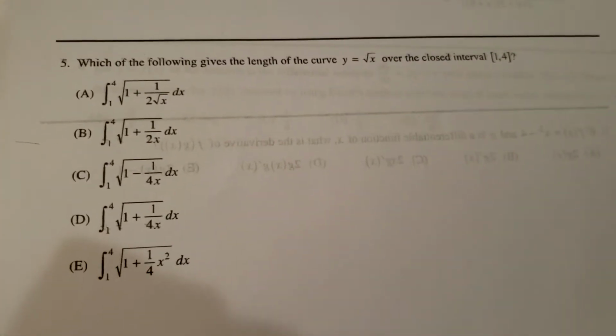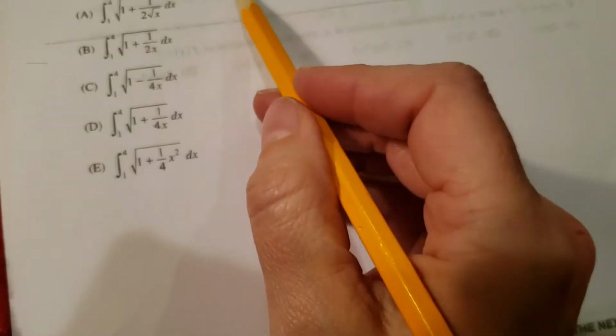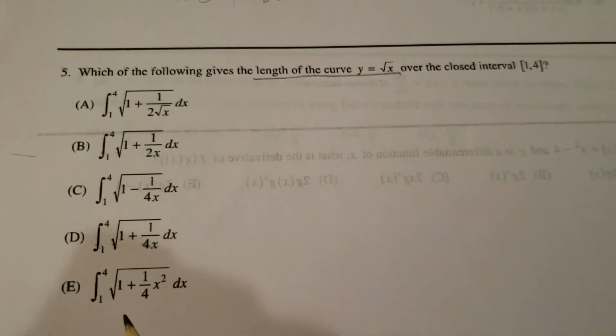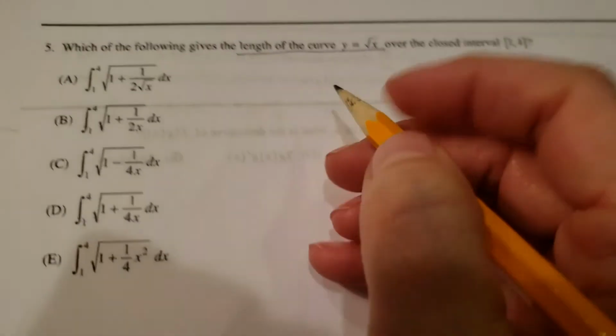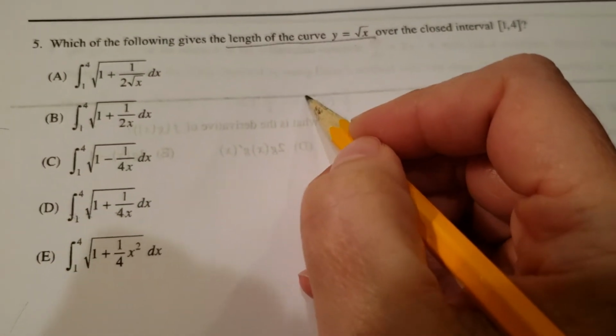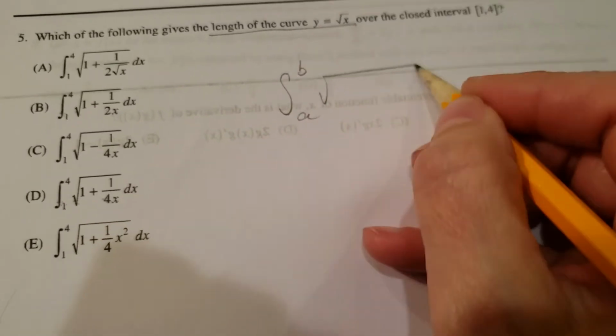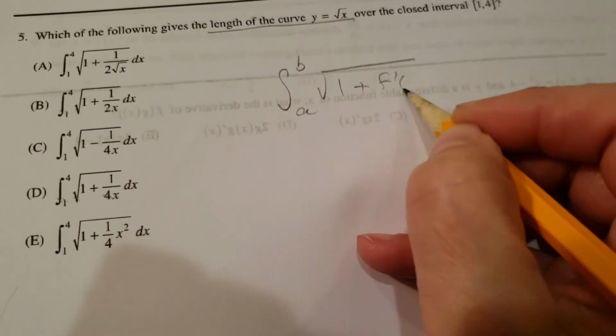Number 5, more integrals. The length of the curve. So length of the curve means that you have to know the formula for the length of the curve. Okay, so the formula for Cartesian is the length of the curve from A to B, integral of the square root of 1 plus f prime of x squared.